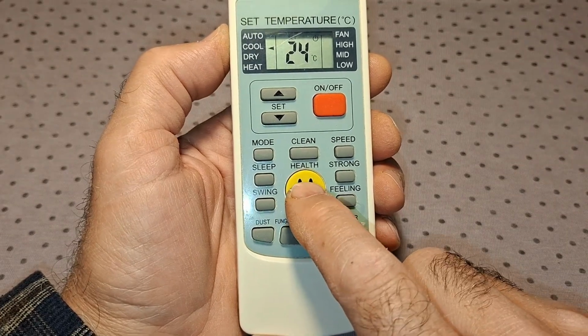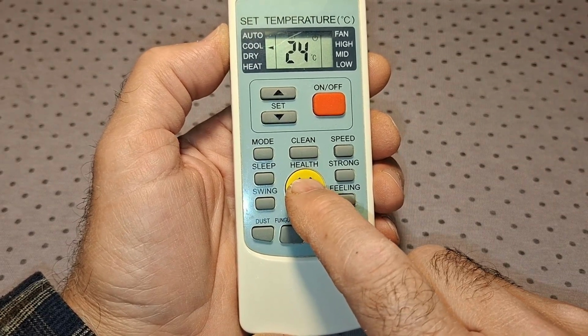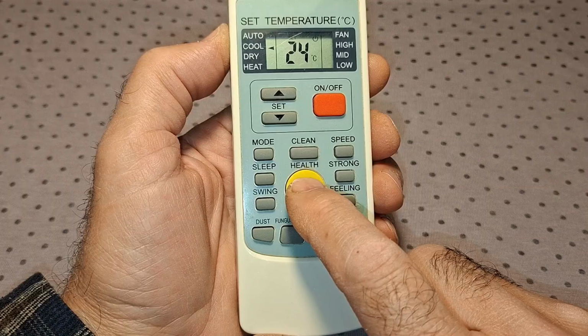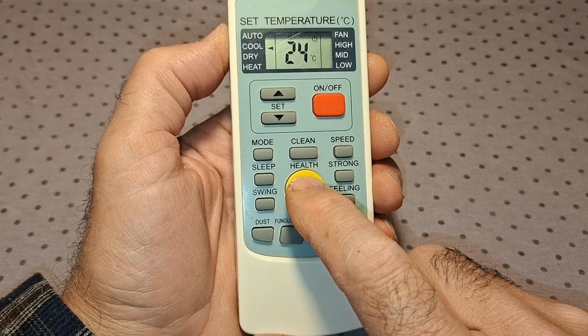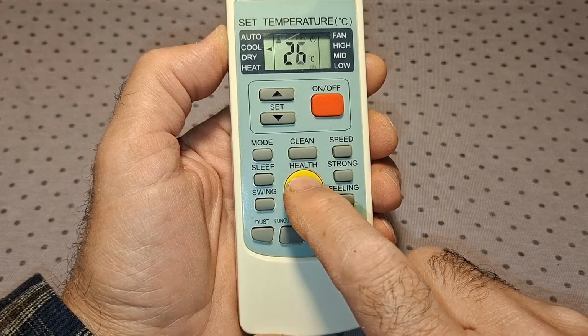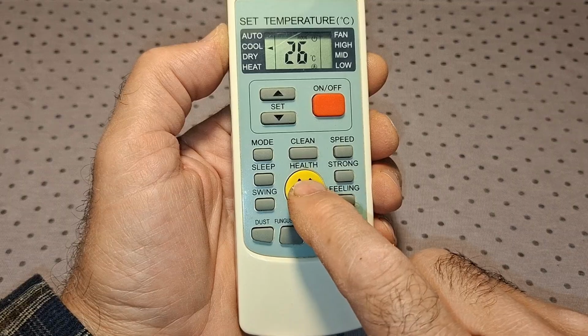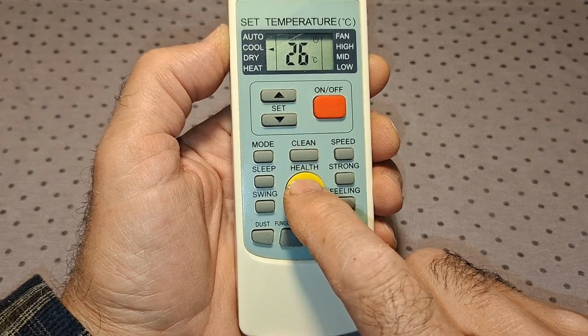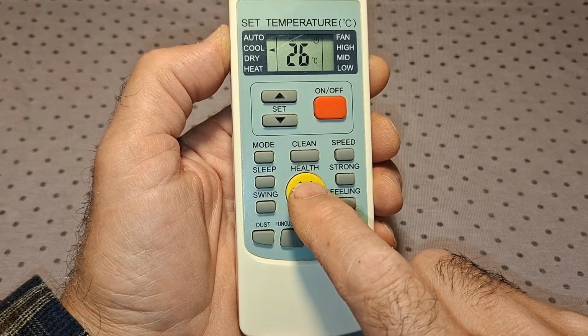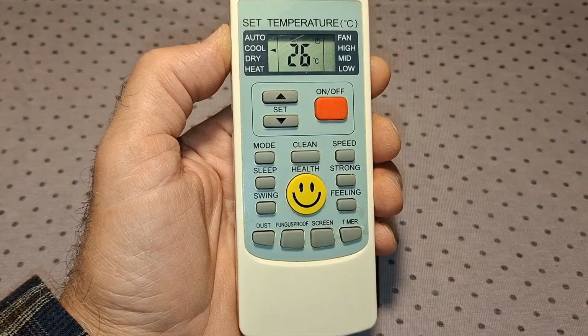When the health button is pressed in cooling mode, the ionizer is activated if your air conditioner has one, and at the same time the air conditioner temperature is raised to 26 degrees Celsius in cooling mode. In heating mode, 24 degrees is set.